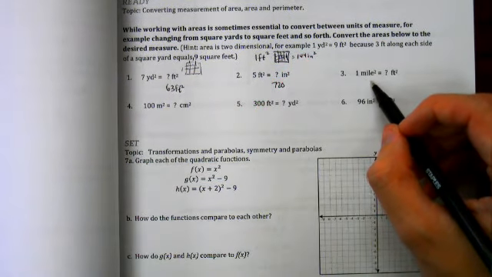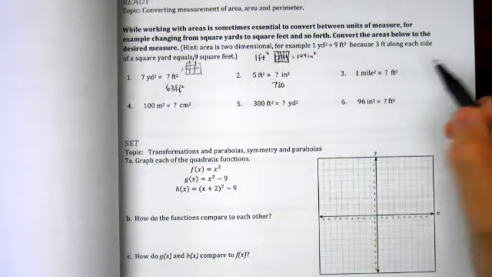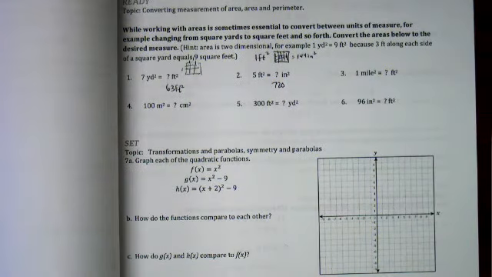Okay, 1 mile squared is how many feet squared? Well, we need to know how many feet are in a mile. I can look that up right now. Time for some Google.